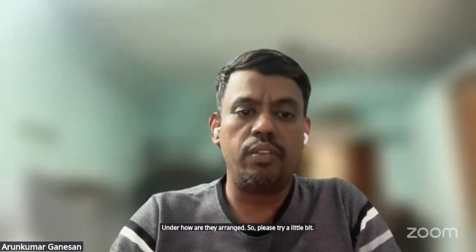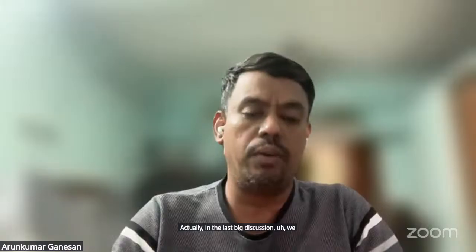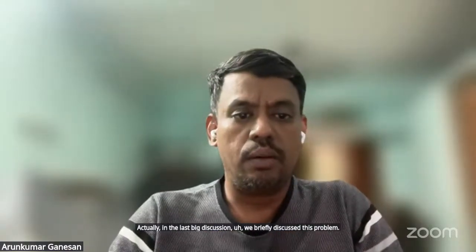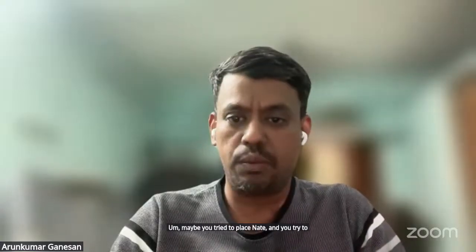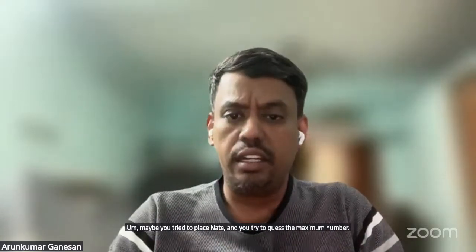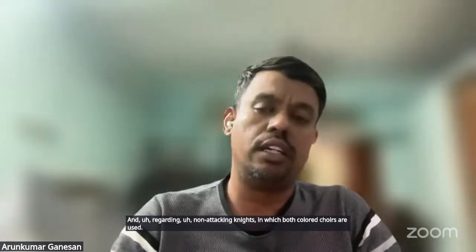Okay. The answer is actually in last week's discussion; we briefly discussed this problem. Maybe you try to place 8 queens and guess the maximum number. And regarding non-attacking knights in which both colored squares are used, the answer is not 24.